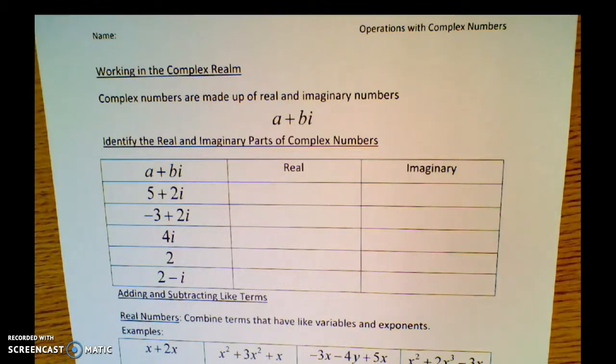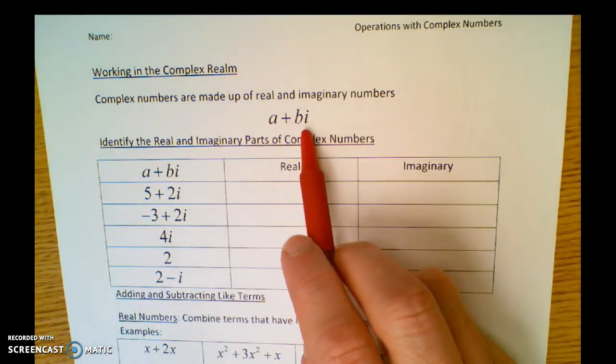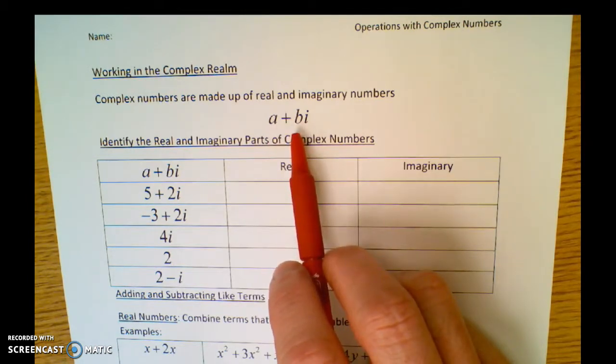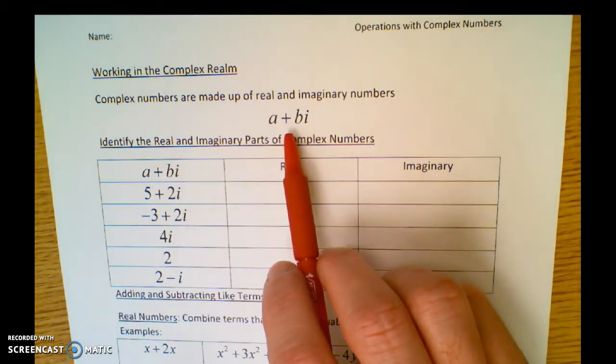Alright, so now that we know what complex numbers are, let's see how we use them and work in the complex realm. So complex numbers are made up of real and imaginary numbers, and you'll generally see them in this form, a plus bi. And we saw this when we worked with the quadratic formula, and when we got to our answers with i's in them, it came out to a number that looked like this.